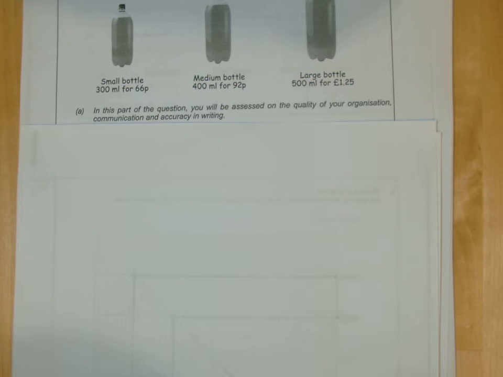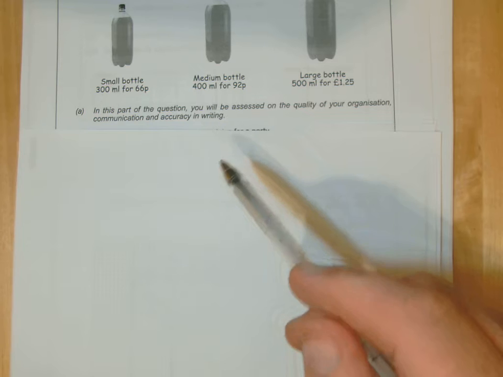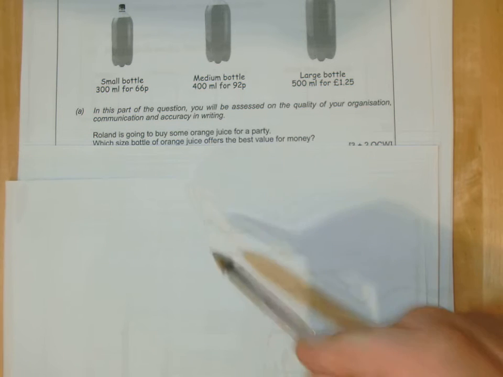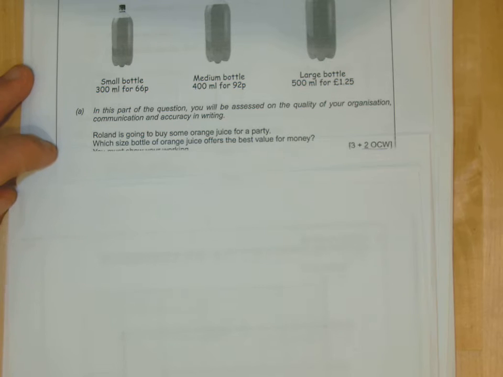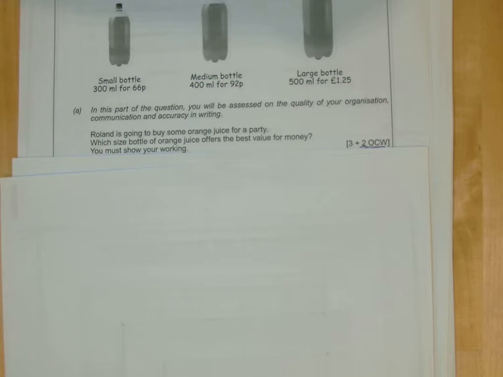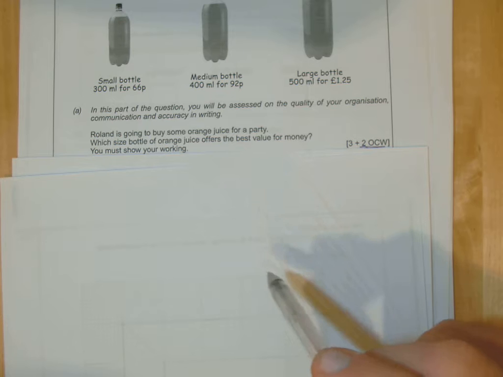Okay, so this is a best value question, right? Where you've got bottles of orange juice, it says in the question here. And we want to see which bottle offers best value for money. Because if you're organising drinks for a party and so on, you might want to buy quite a few bottles and you want to make sure you get the best value for your money.